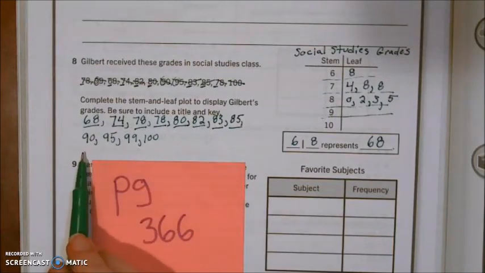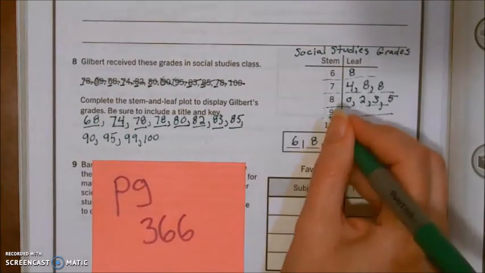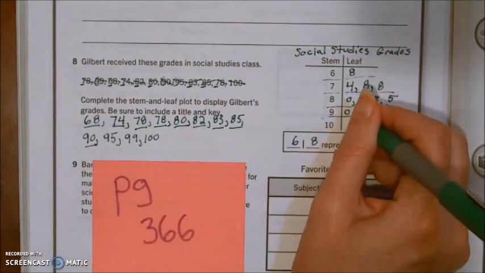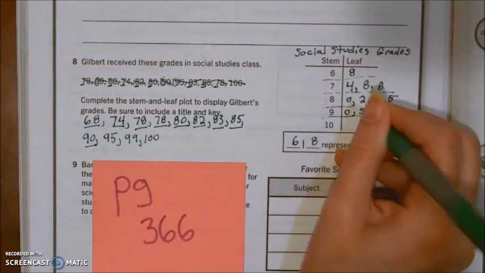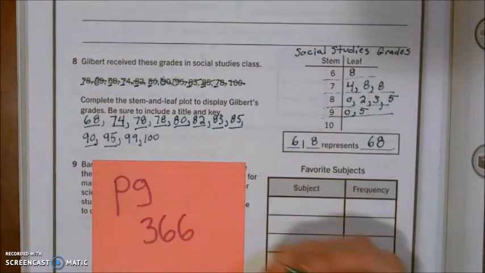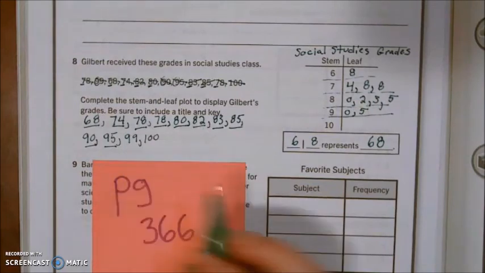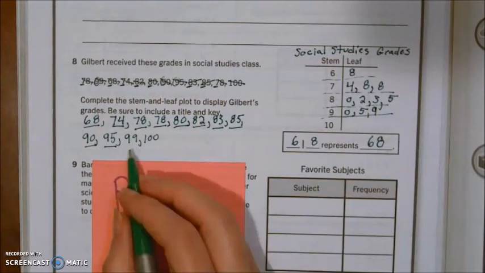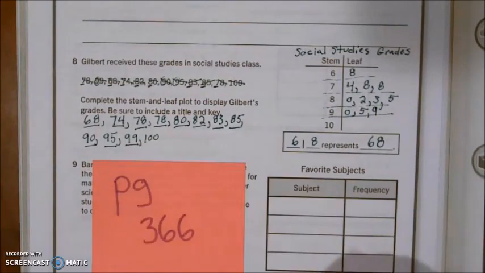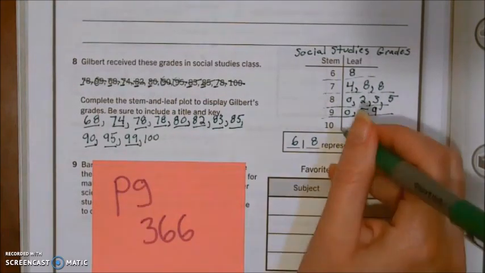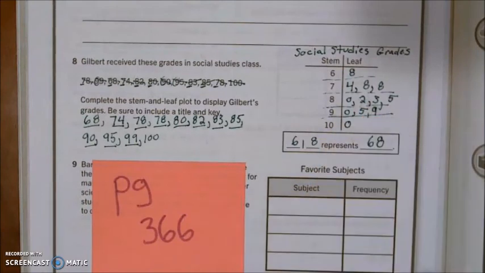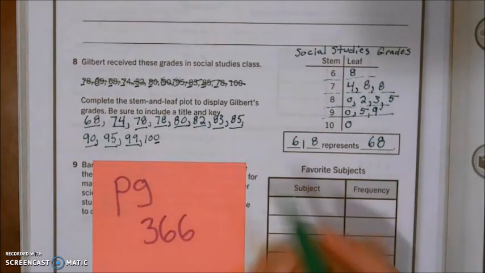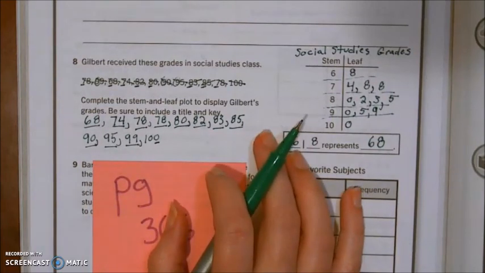Let's look at his 90s. He got a 90, so that'd be a 9 and a 0 is 90. He got a 95. 9 and 5 is 95. Okay, and then he got a 99. 9 tens and 9 ones is a 99. And then his last is a 100. Now we're only going to put 1 0 over here because remember this is just our ones place. And what do we have in our ones place over here? It's a 0. This is how you do a stem and leaf plot.